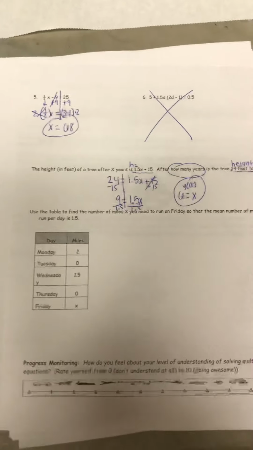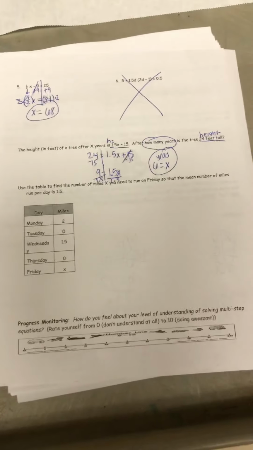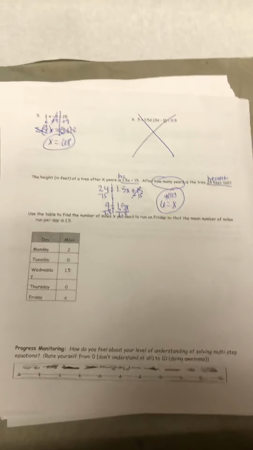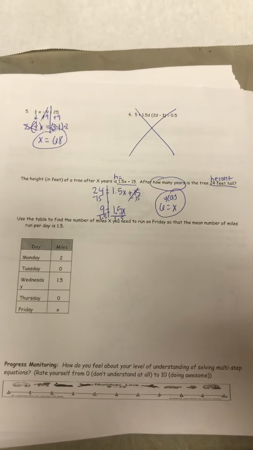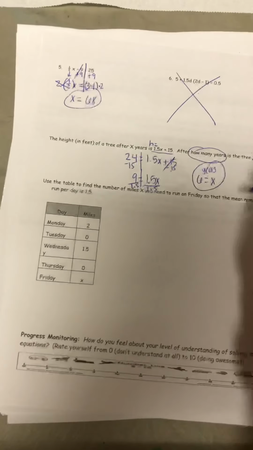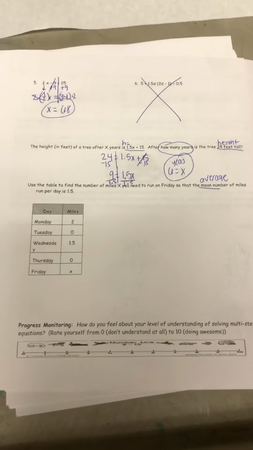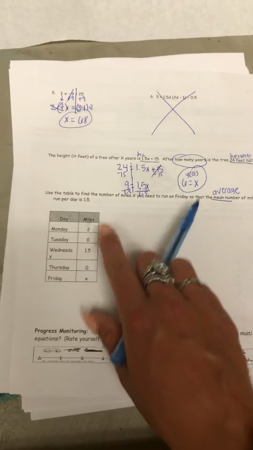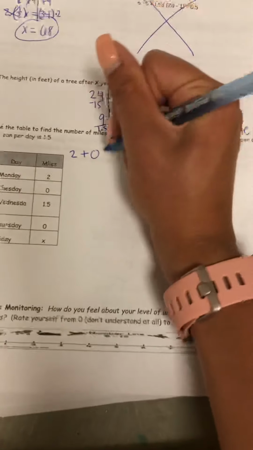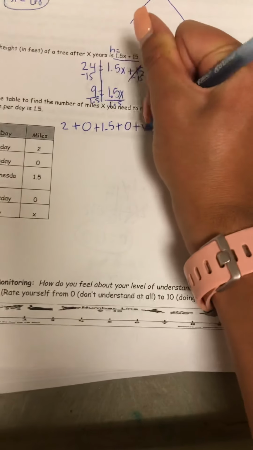All right, and our very last problem of the day, I have: use the table to find the number of miles x you need to run on Friday so that the mean number of miles run per day is 1.5. Okay, mean number, just a review, that means the average. And when I want to find the average of something, I would need to add everything up and then divide by how many numbers I had, okay? So I have 2 miles one day, plus 0 on Tuesday, plus 1.5 Wednesday, plus 0 Thursday, plus x on Friday.